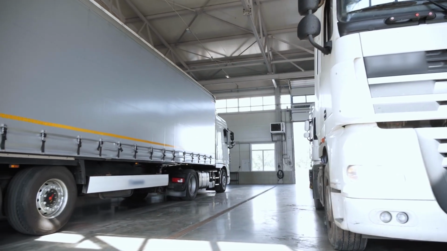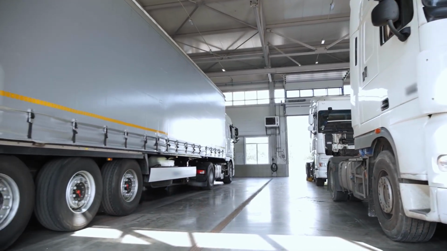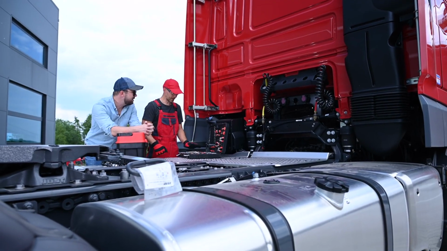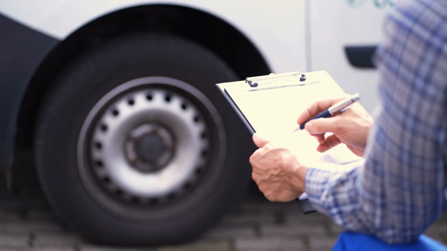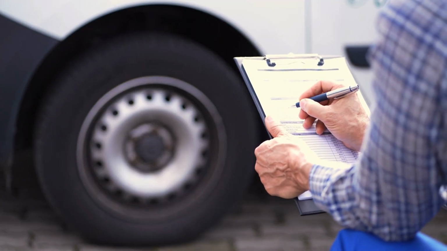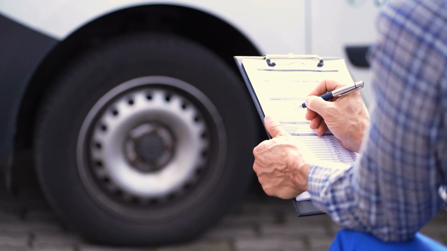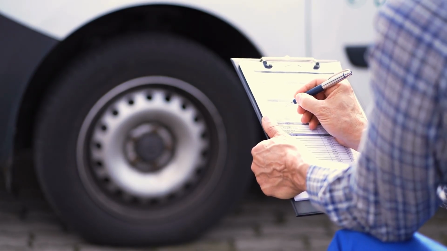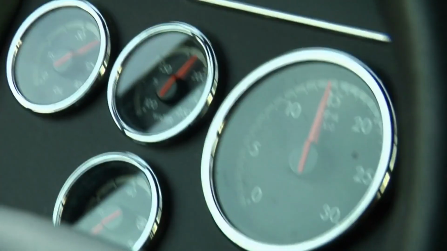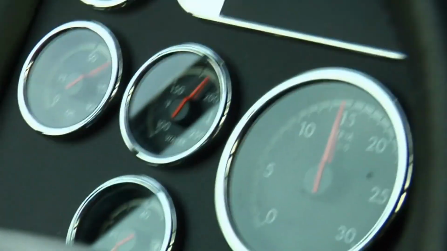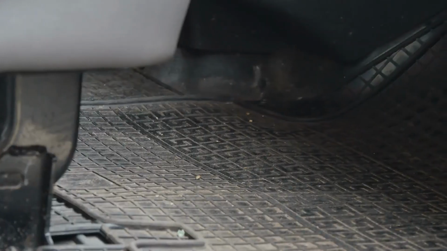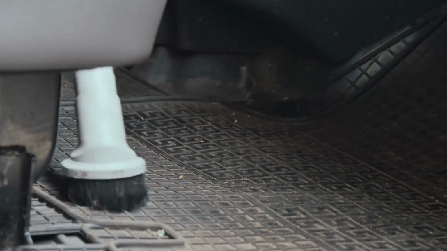Step-by-step guide. Start by inspecting the exterior of the vehicle. Check the tires for damage or low inflation, test all lights, and look for any fluid leaks or body damage. Move inside the vehicle next, checking the dashboard lights, controls, and seats. Make sure the cabin is clean and the HVAC system works.